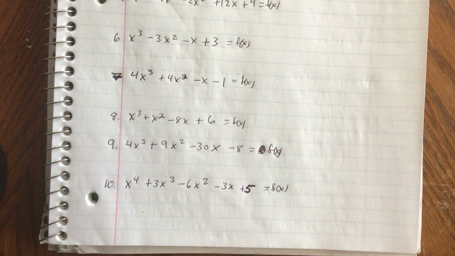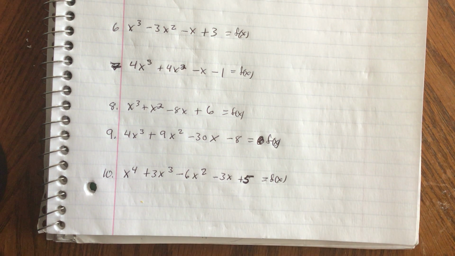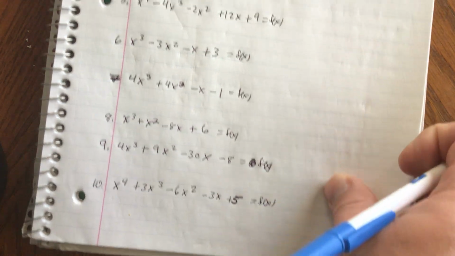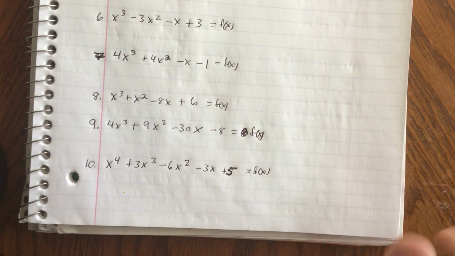Okay, so let me work through number 10 with you. So the first part says, tell me how many possible positive and negative roots there are. If you notice, that's what it's saying. State how many possible positive and negative roots there are. So that's what I want to do first. To do that, we use Descartes' rule of signs.